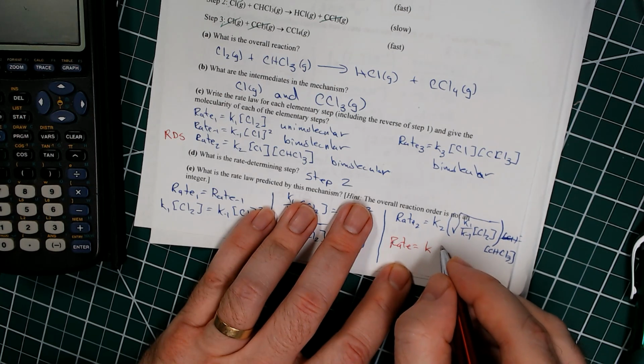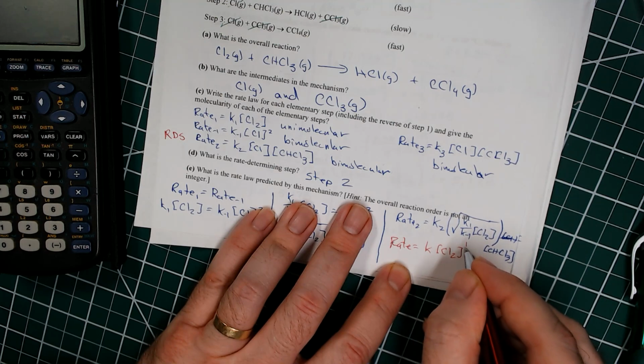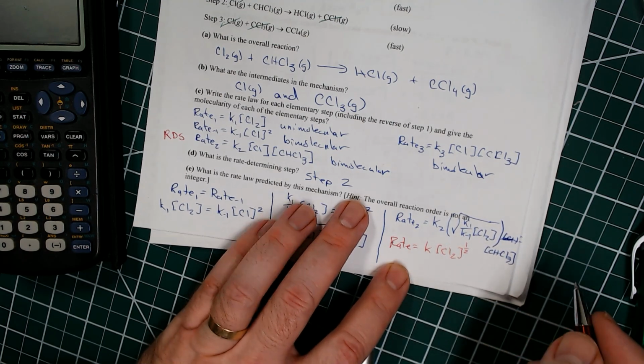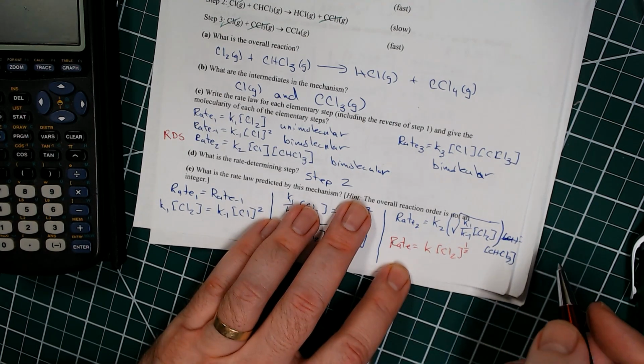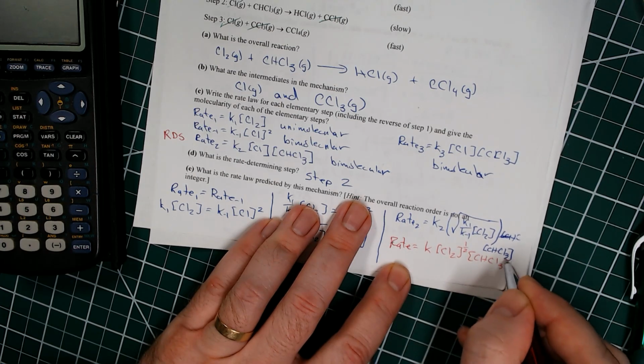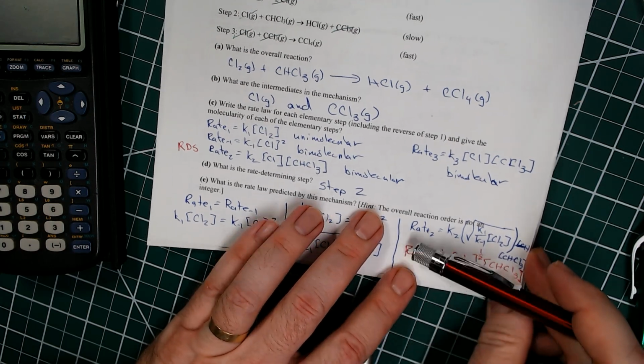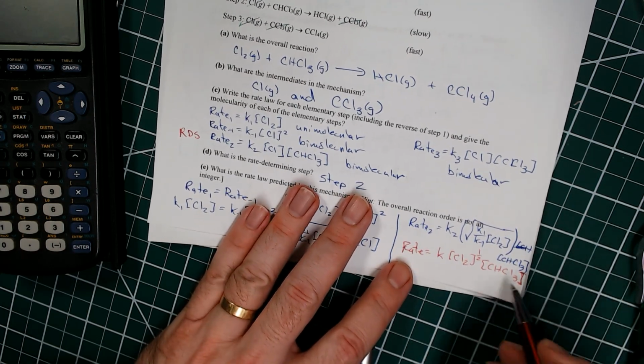Another way of writing square roots is to write it to the 1/2 power. And then finally, we're going to put the concentration of CHCl3. Again, I am almost completely out of room, but it all fits in there.